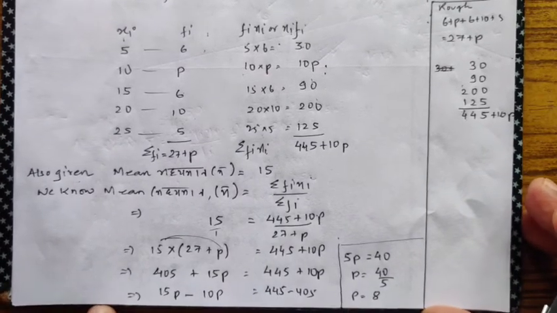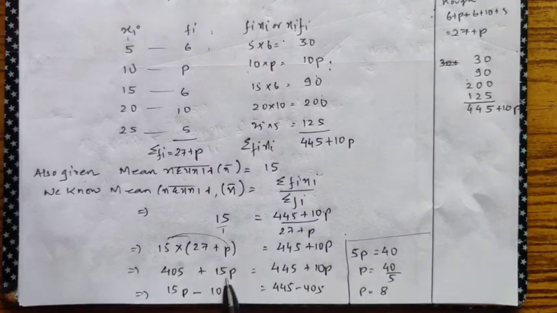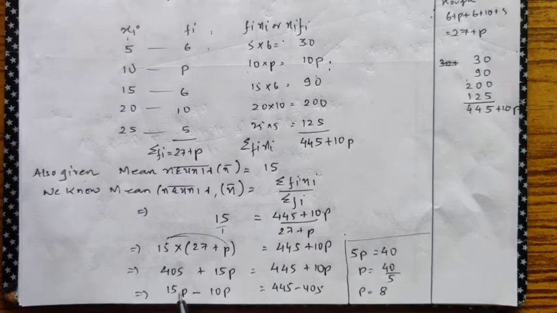Okay, bring all the p to the left hand side. This 15p is on the left hand side. You bring it here. Sign does not change because it is on the left hand side only. Bring this 10p this side, from right hand side to the left hand side. Plus 10p becomes minus 10p. Keep this 445 here only. Take this number that side. This is plus 405, which will become minus 405.